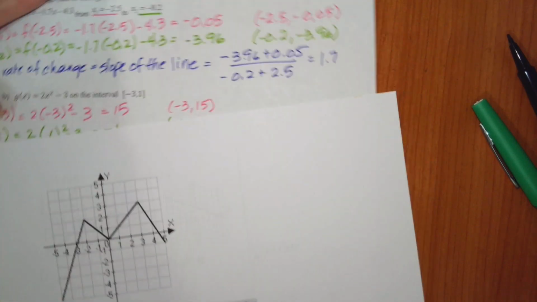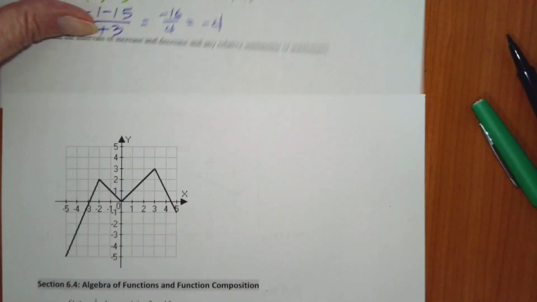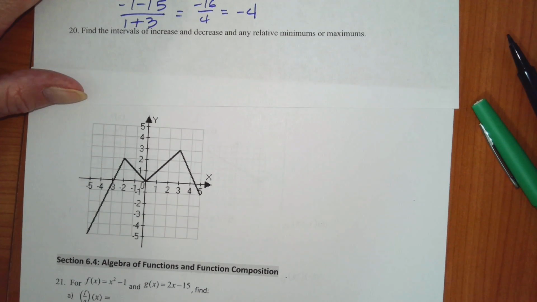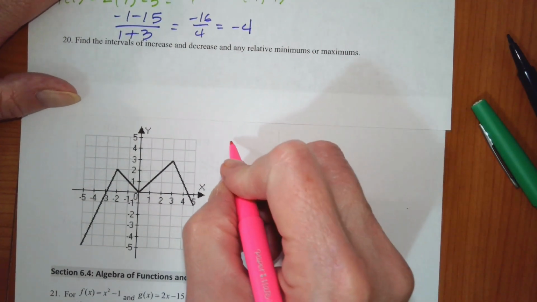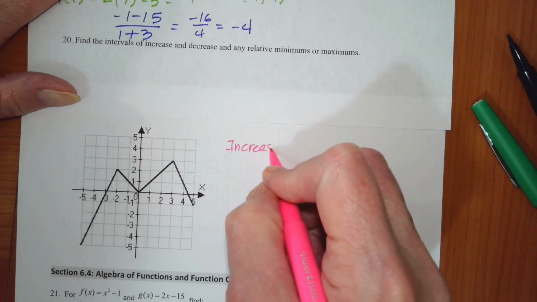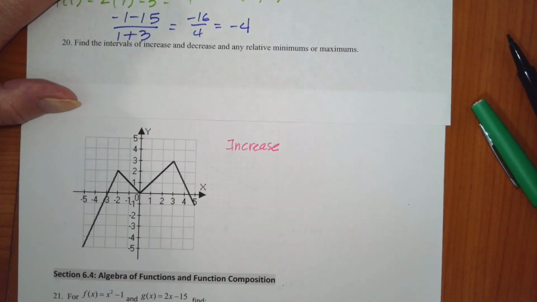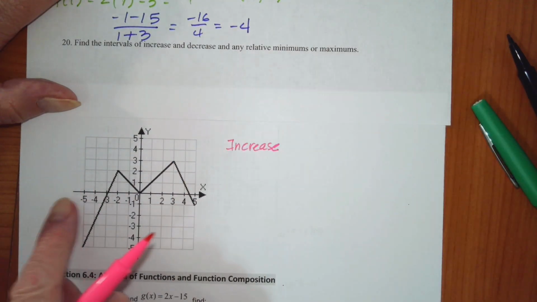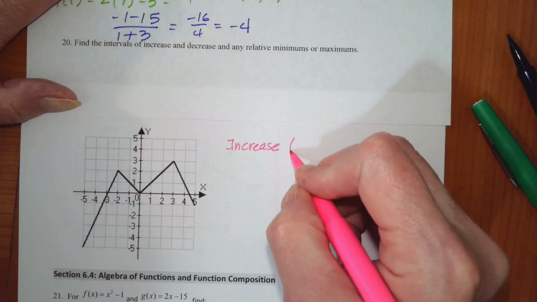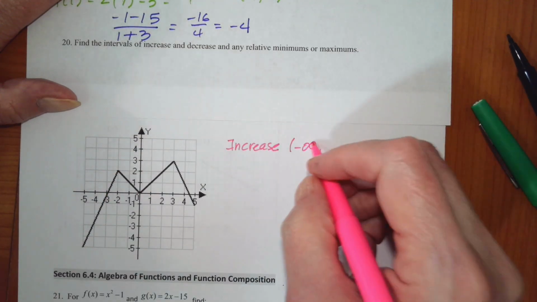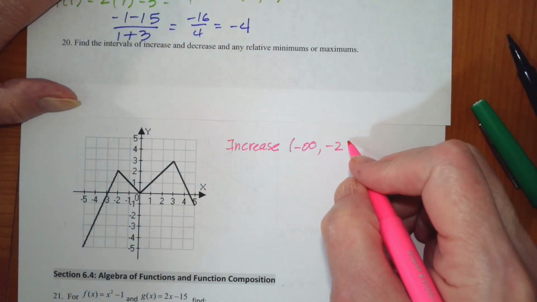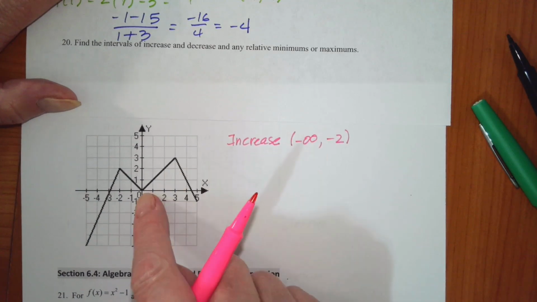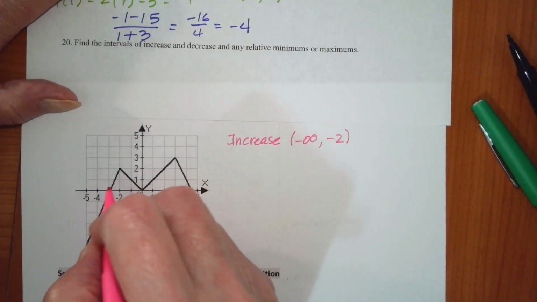Okay. On this graph, here's what it wants us to do. We want to find intervals of increase or decrease. Okay, so increase. And we're looking for the values of x where this occurs. So the function is going up from -infinity to -2, and it's increasing again between 0 and 3.